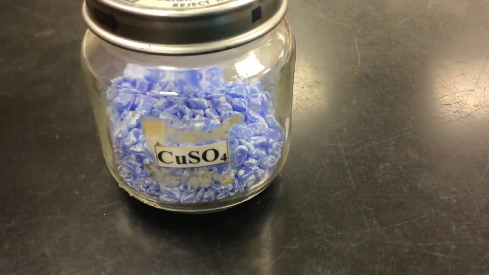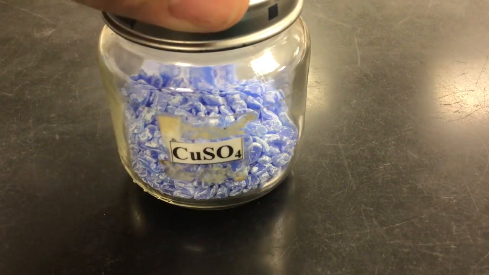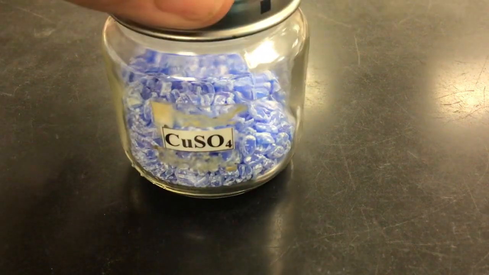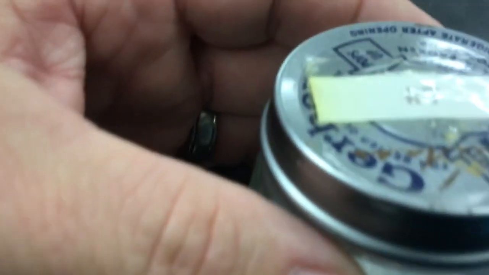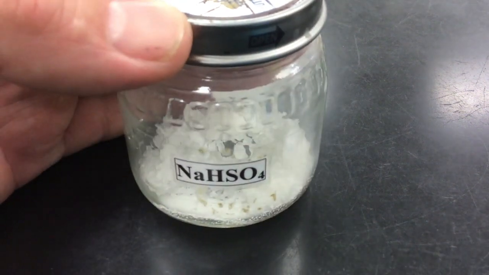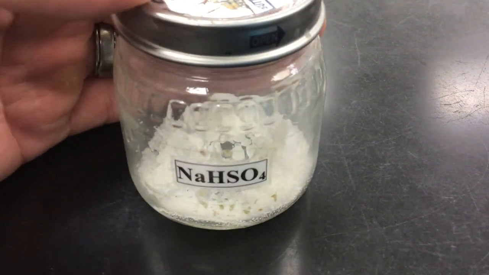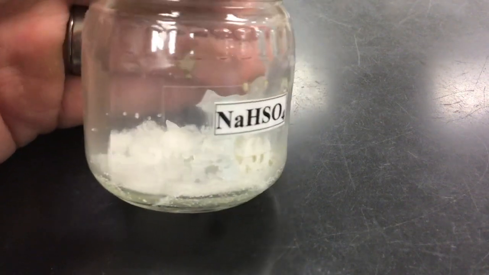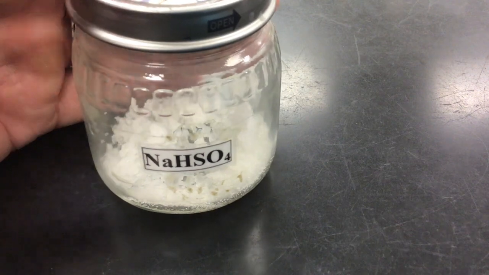Let's see, this is number 6. Number 6 is CuSO4. Sorry, I'll tell you the name. CuSO4, and you can kind of see those are little almost solid rocks in there. I know I didn't say it before, but hopefully you figured it out, these coincide with the numbers on your page. But anyway, okay, number 7. Number 7 is going to be NaHSO4. You can kind of see what that one looks like there. Write down some observations. NaHSO4.